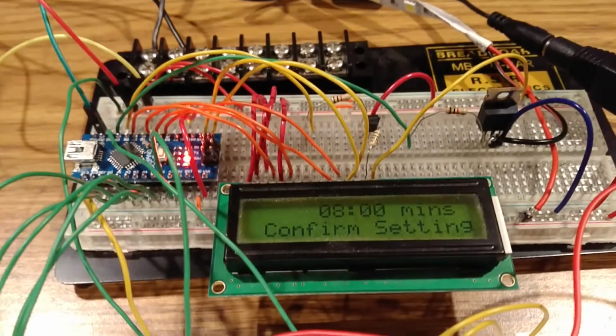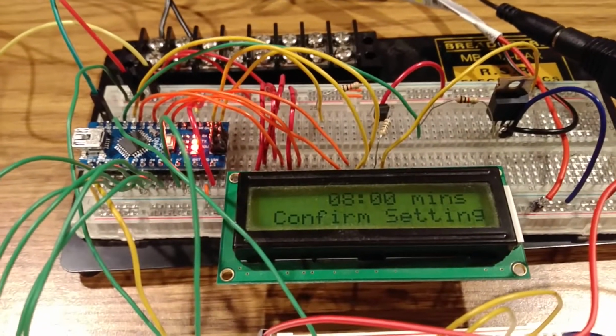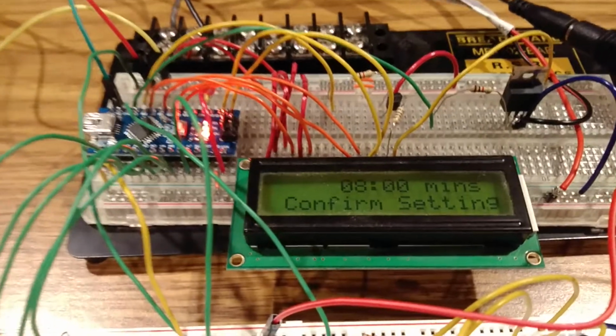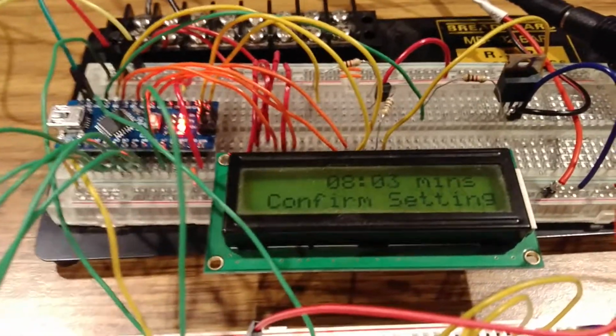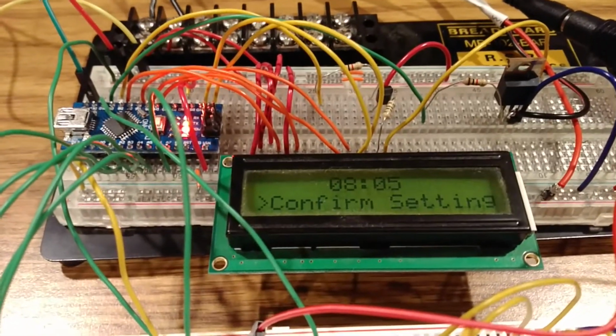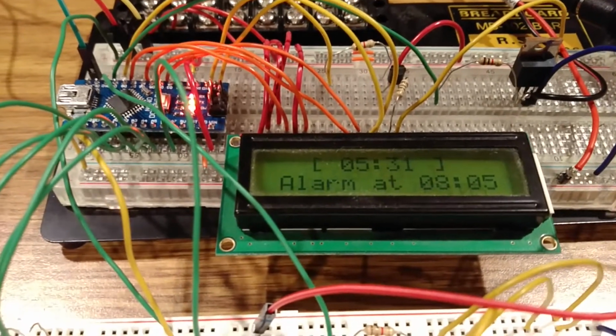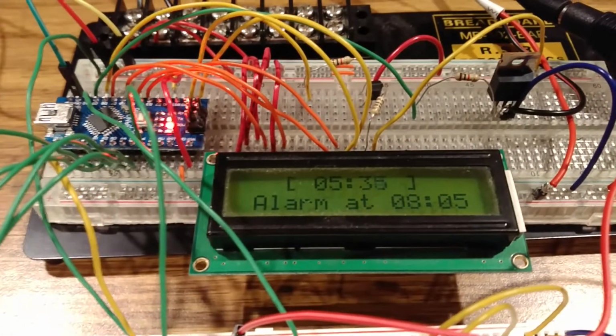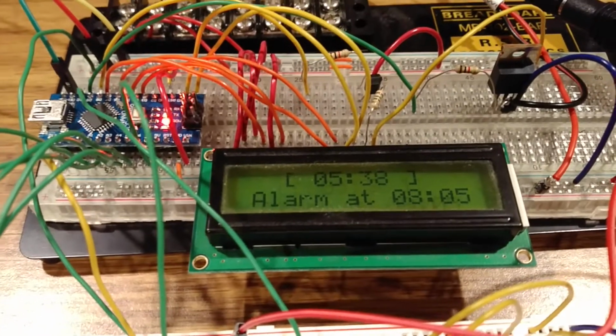Sorry, the alarm had reached its wake up, which we hadn't gotten to yet, so I just shut it off real quick. So now we're at minutes. Go ahead and set it up to, let's say 5. So 8:05 is when the alarm will be set. Confirm it, and then you see the alarm updates on the main display as the time keeps ticking away.